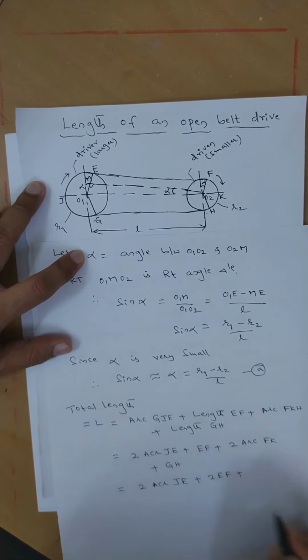Therefore, substitute alpha equal to R1 minus R2 divided by L from equation E. Therefore, the total length L equal to pi into R1 plus R2, plus 2 into alpha, which is R1 minus R2 divided by L, into R1 minus R2, plus 2L minus R1 minus R2 whole square divided by L.